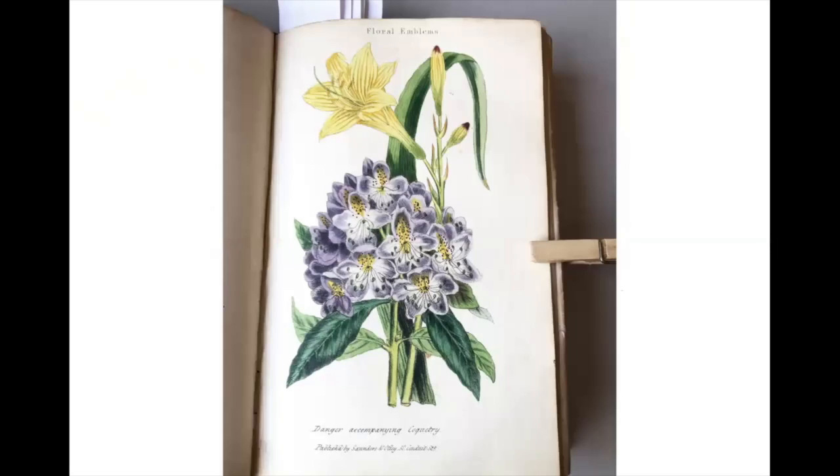In this illustration, danger is described as accompanying coquetry, represented by the yellow lily. The book contains 20 illustrations like this one.